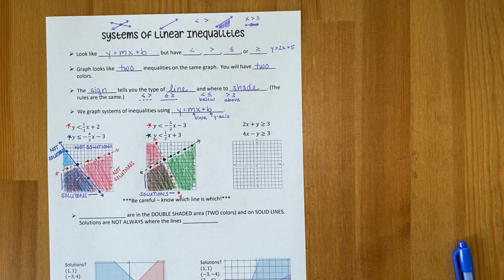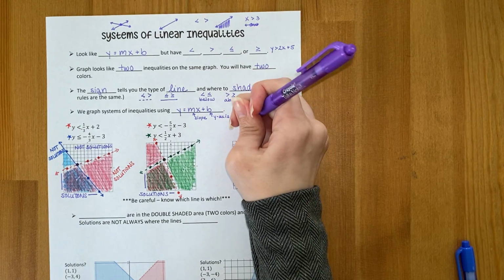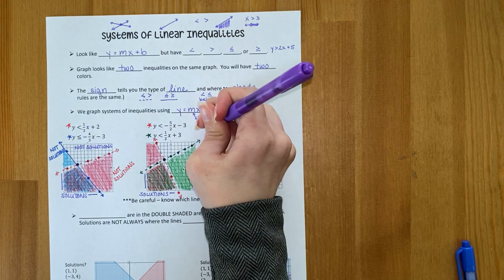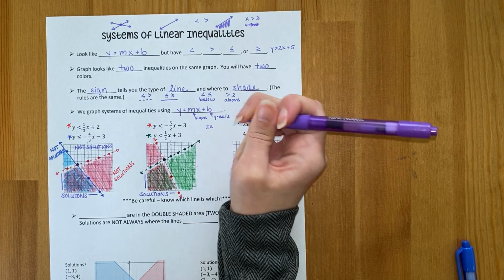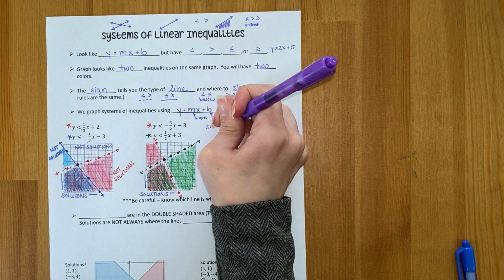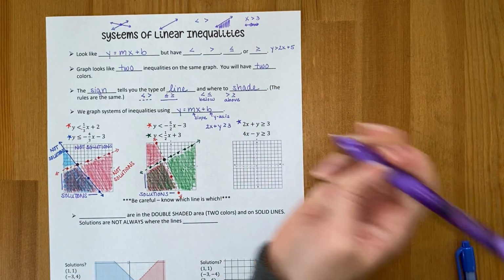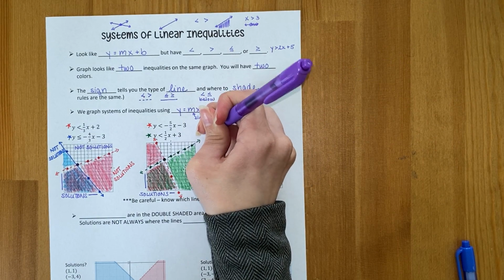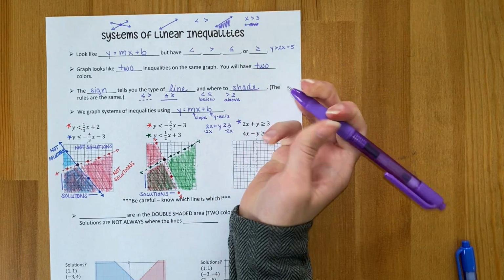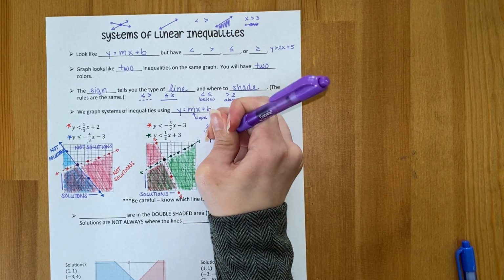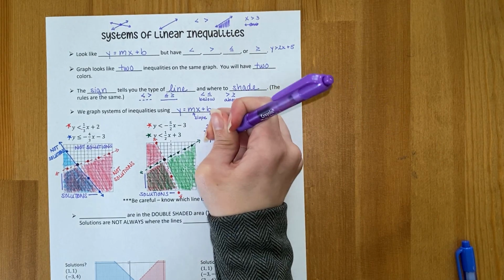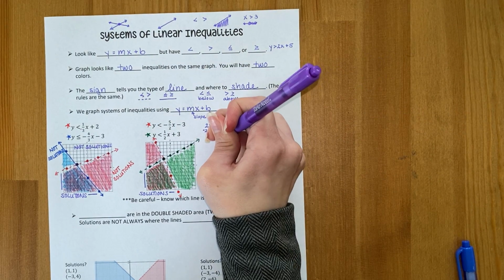All right, slightly less convenient. We have two inequalities here that are not yet solved for y. That does make a difference, and you do need to solve for y first. So I'm going to use purple for this top inequality. We'll start with 2x plus y is greater than or equal to 3, and we need to get y alone. This one's not too bad. I just need to move that x to the other side. I am going to put the x in the front.